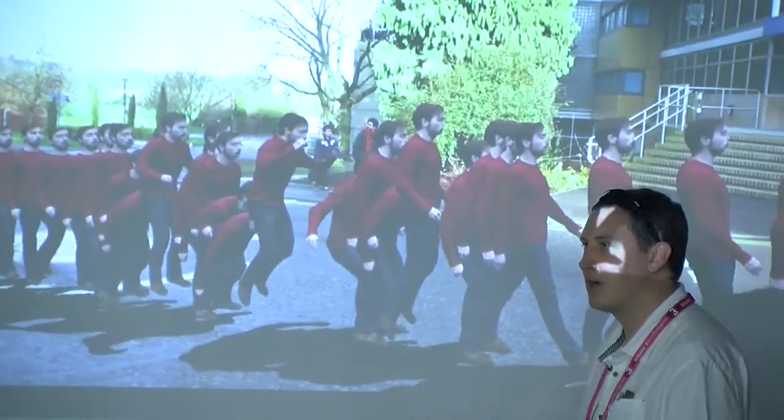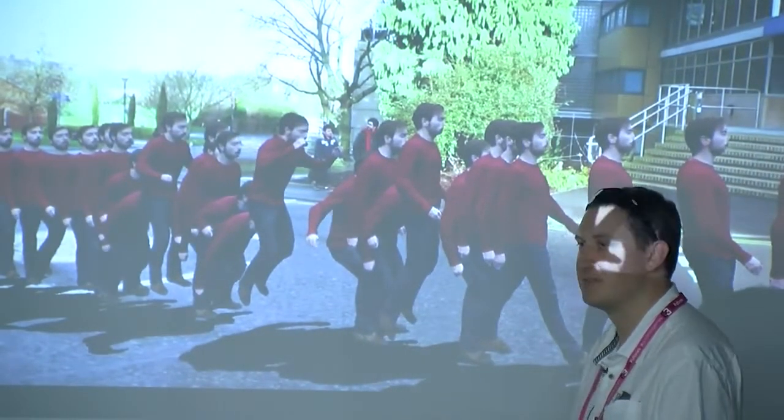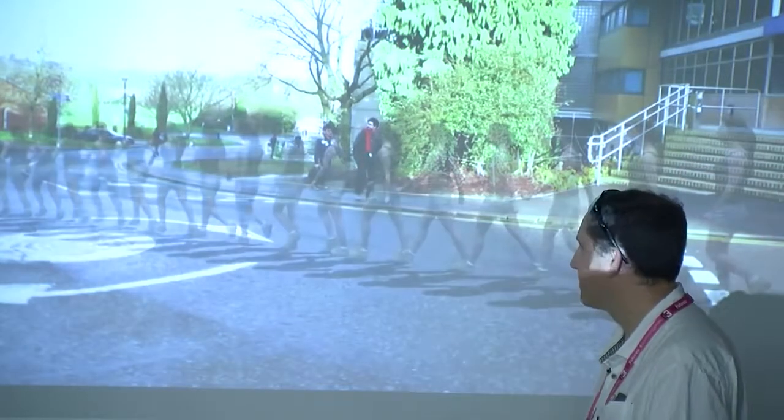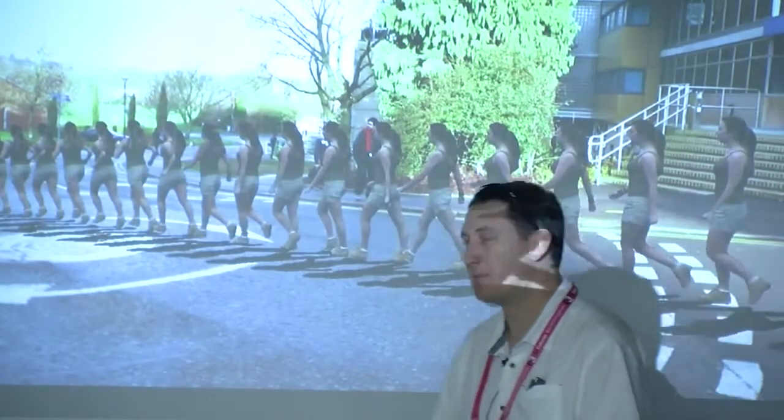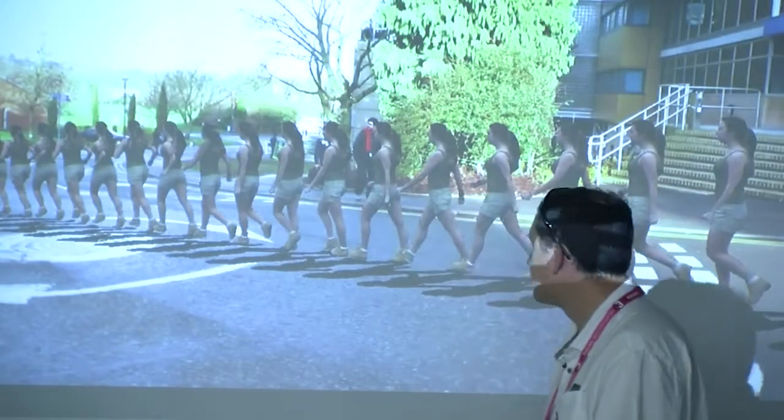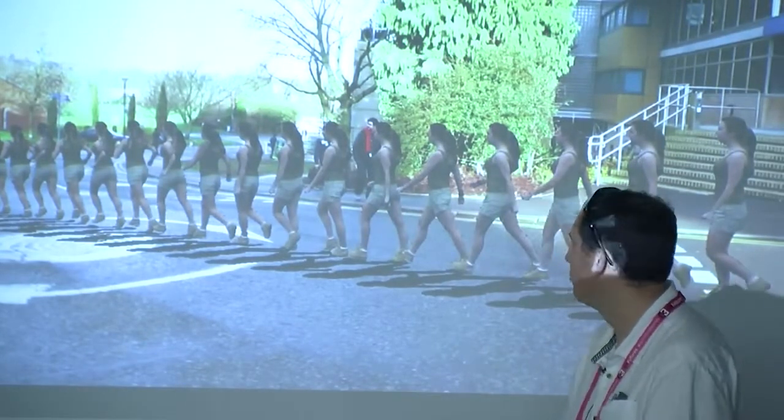There's a low hardware overhead in this kind of system. It's just video cameras and some software. So we think it could be quite an interesting thing to put out there to the local industry to see if any independent studios interested in performance capture might be interested.